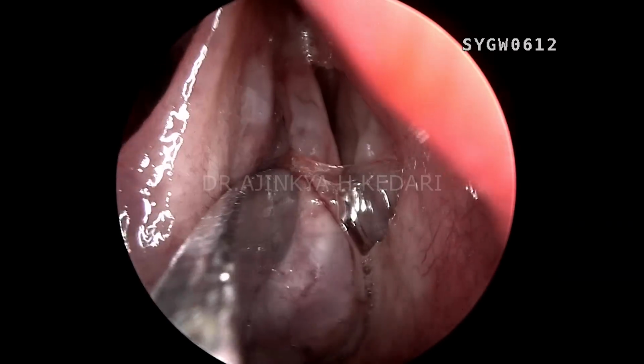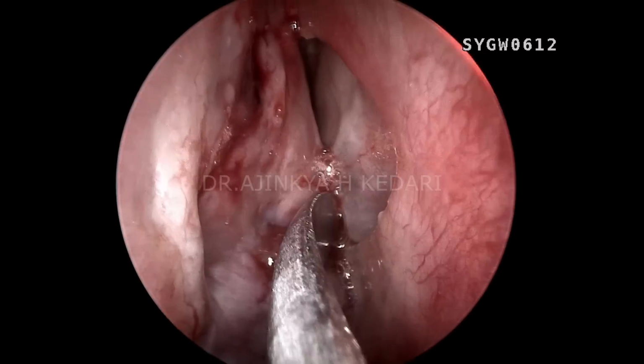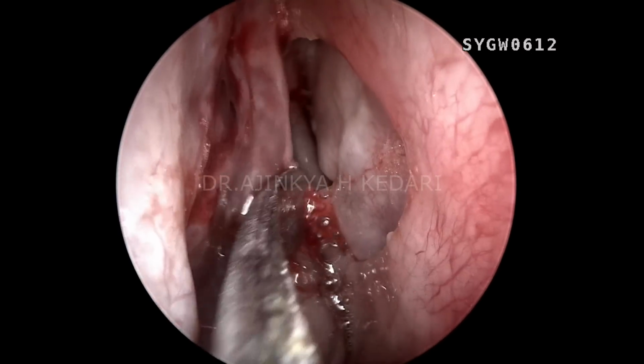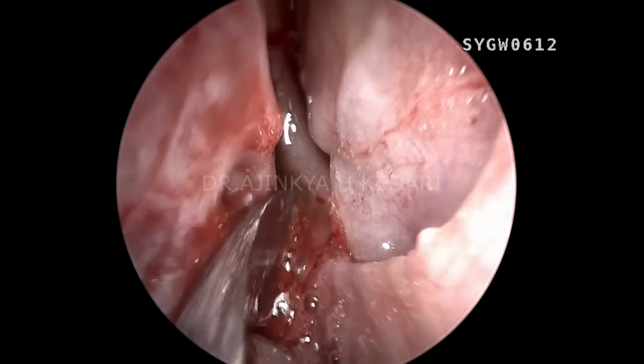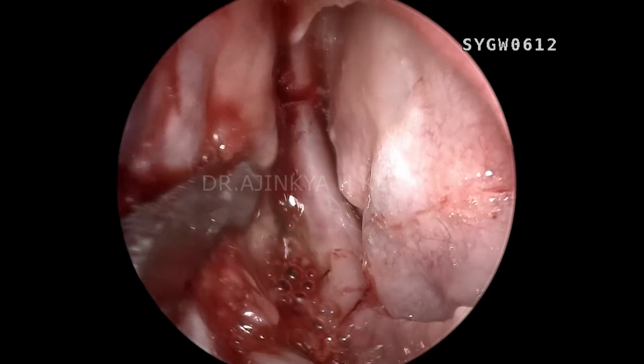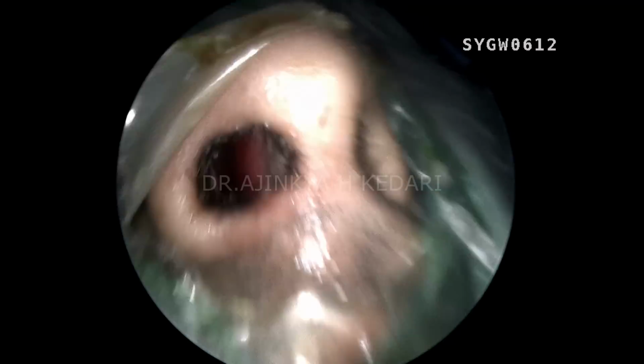So what you can see me doing right now is I'm trying to do the lateralization of the middle turbinate, and along with that the superior turbinate as well. But while I'm doing this, what you can observe here is there's a huge superior septectomy which has already been done on this patient.